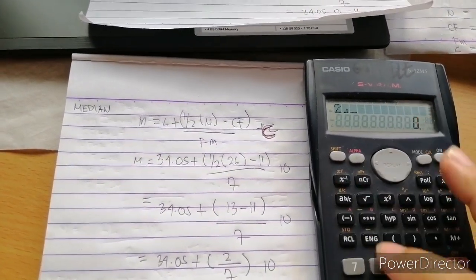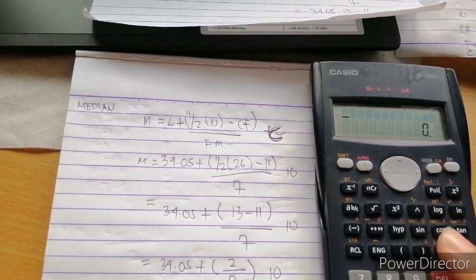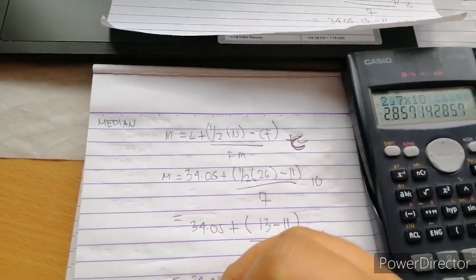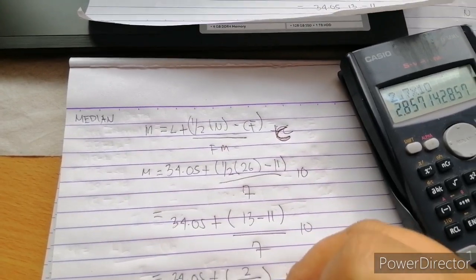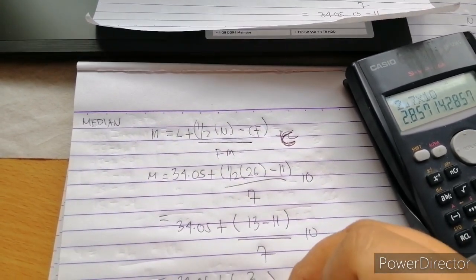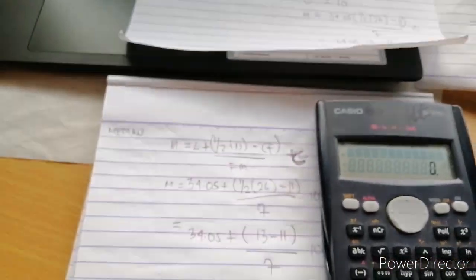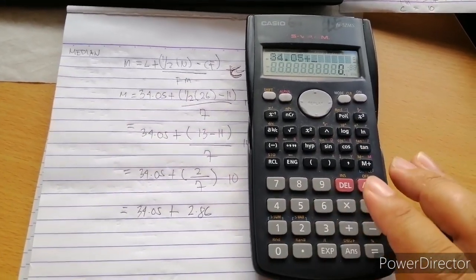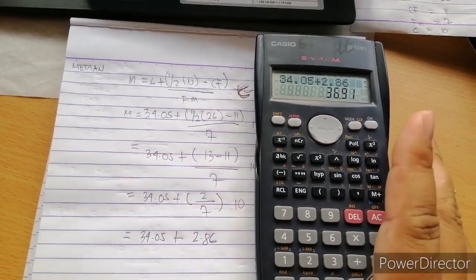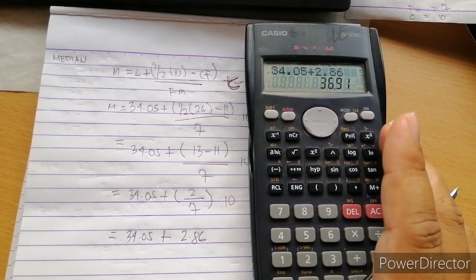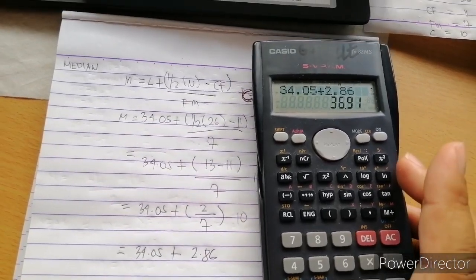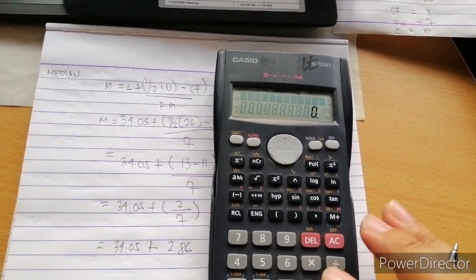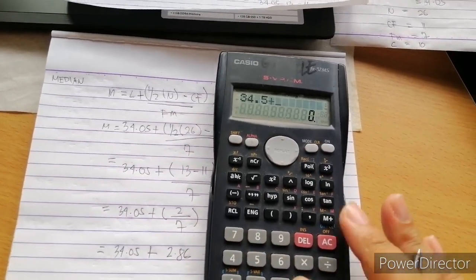So 2 over 7 multiplied by 10 will be 2.857 or 2.86. So copy first 34.5 plus 2.86.